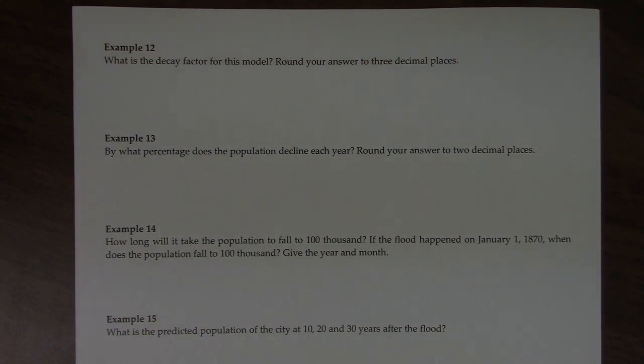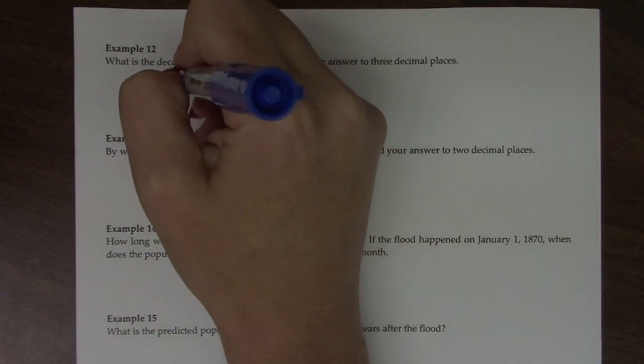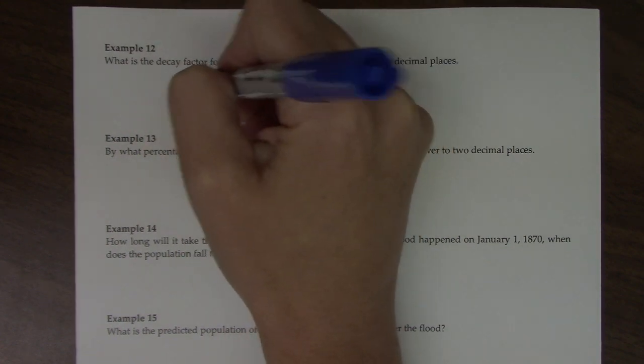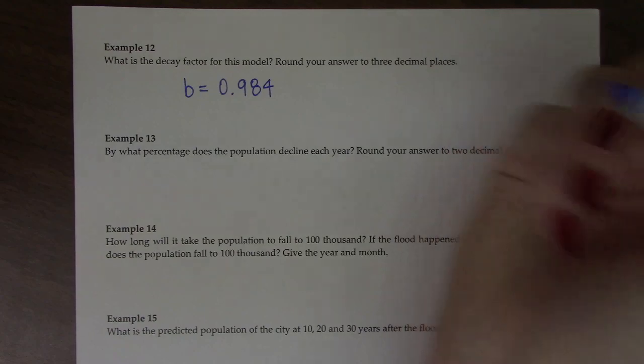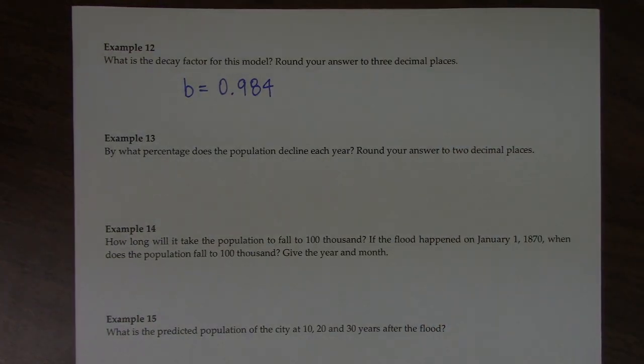Example 12 says, well, what is the decay factor for the model? And round your answer to 3 decimal places. So the decay factor is B. And B from our model was 0.984. So this is the decay factor, and we know it's a decay because the number is less than 1.